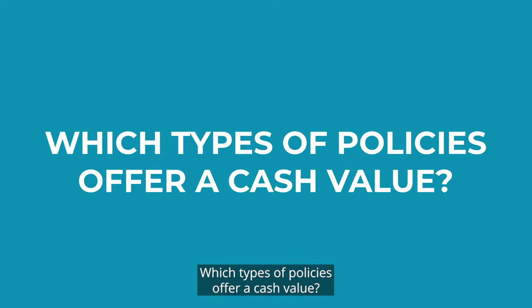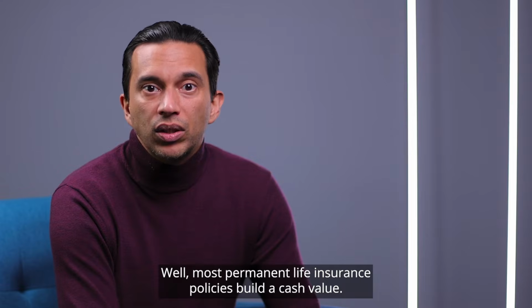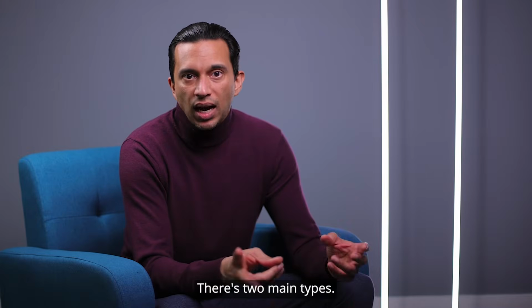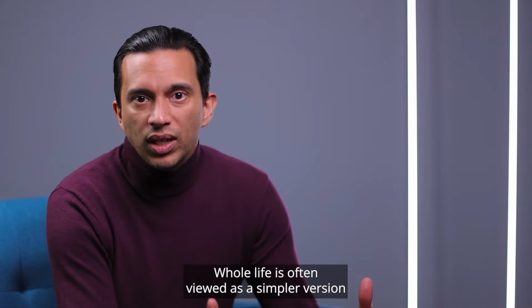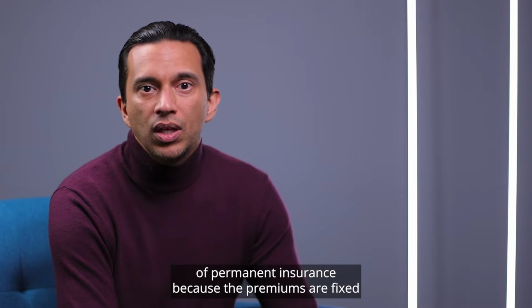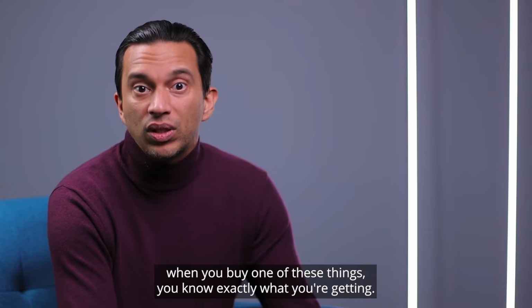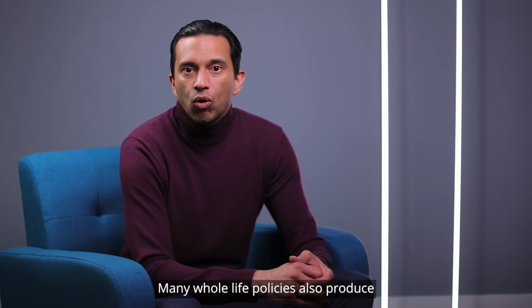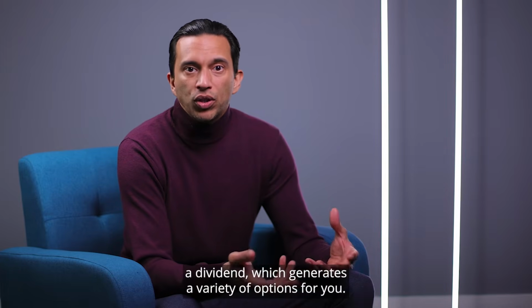Which types of policies offer a cash value? Well, most permanent life insurance policies build a cash value. There's two main types: whole life insurance and universal life insurance. Whole life is often viewed as a simpler version of permanent insurance because the premiums are fixed and it often offers guaranteed benefits, meaning that, when you buy one of these, you know exactly what you're getting. Many whole life policies also produce a dividend, which generates a variety of options for you.